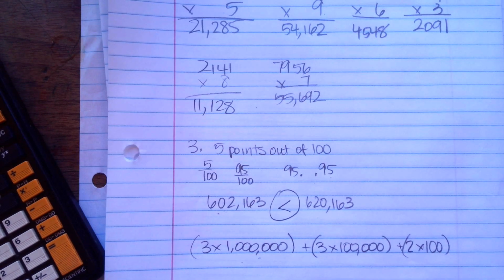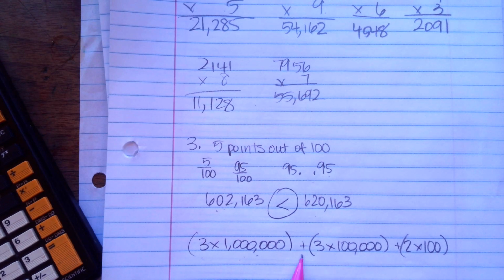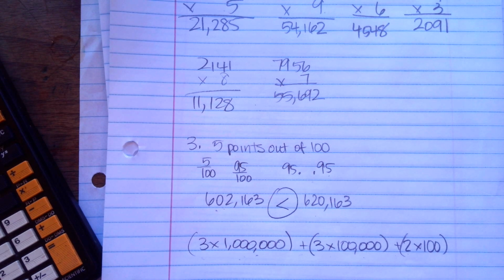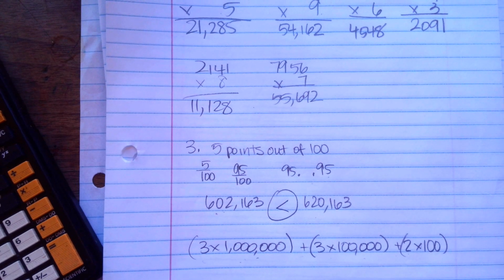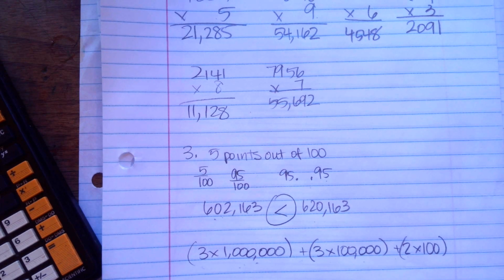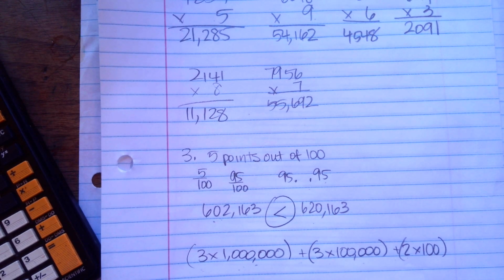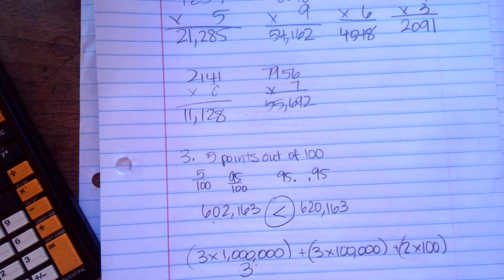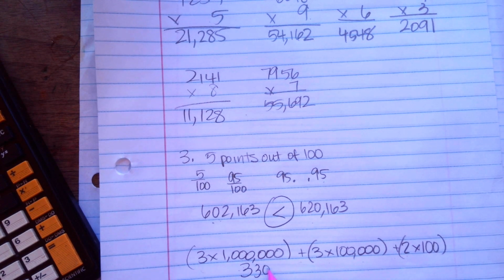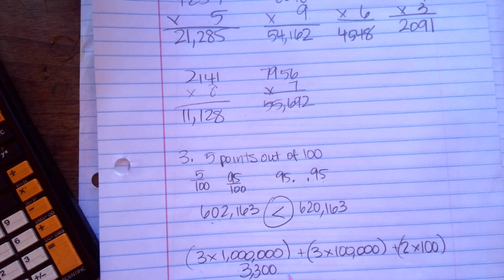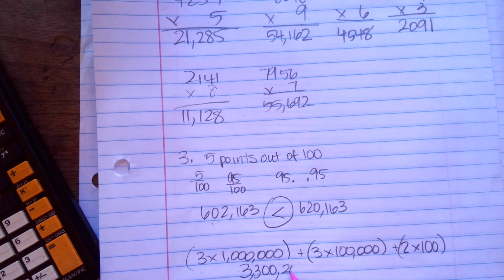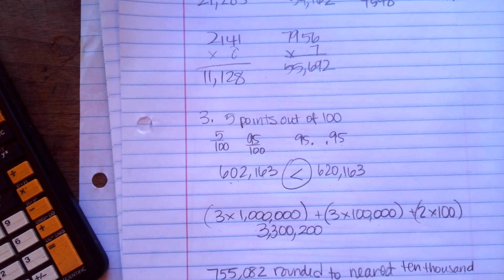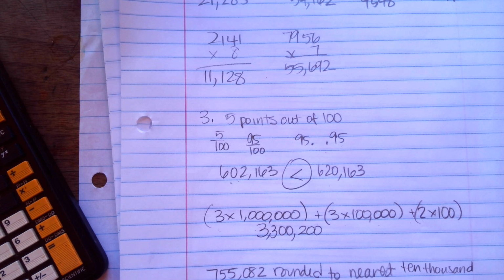For this one right here: 3 times 1 million plus 3 times 100,000 plus 2 times 100. What is that number? 3,300,000. 3,300,200. Yes. So it looks like this: 3, 3, 0, 0, 2, 0, 0.